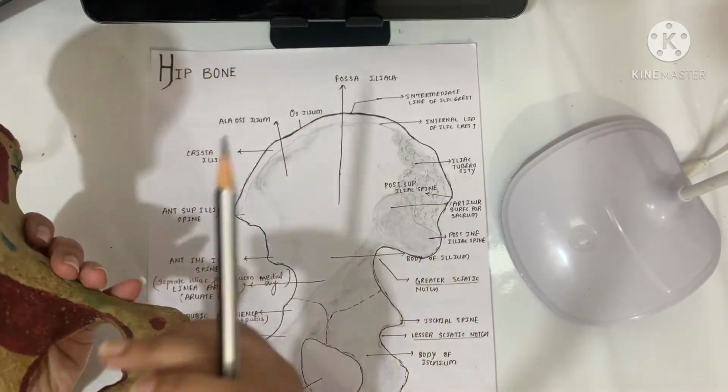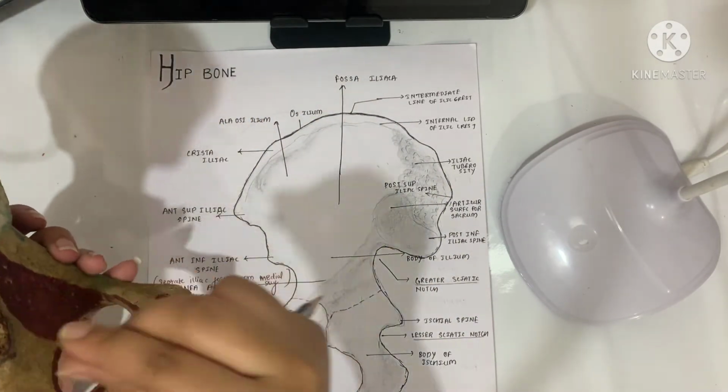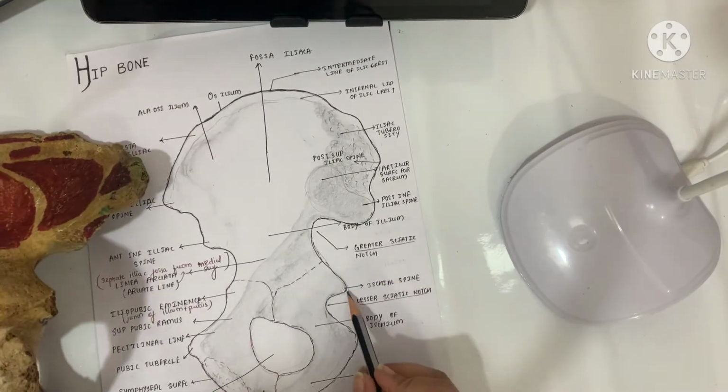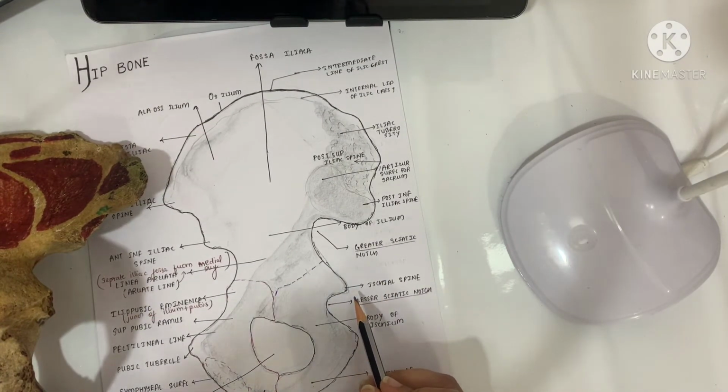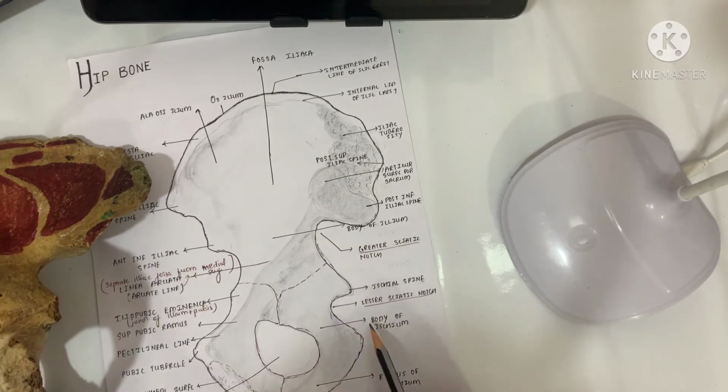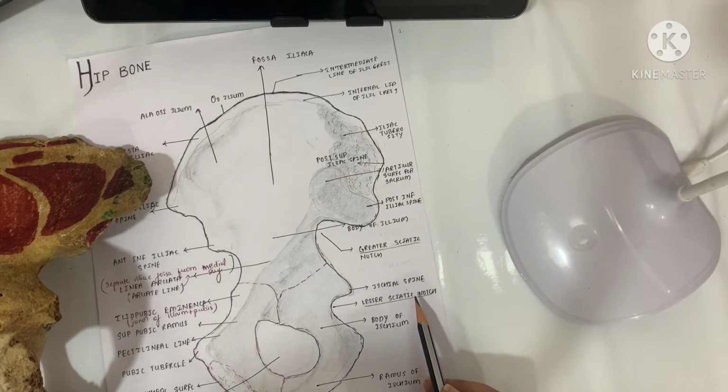Coming to the ischial spine, this is the ischial spine. Actually, this part is broken in this bone. See, in this diagram, this is the ischial spine. The ischial spine gives attachment to the sacrospinous ligament.